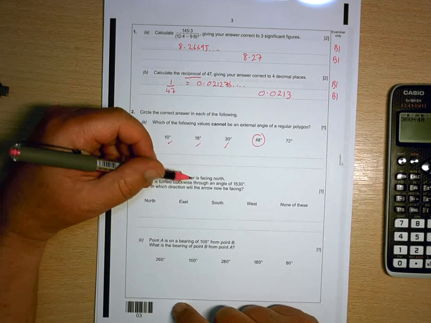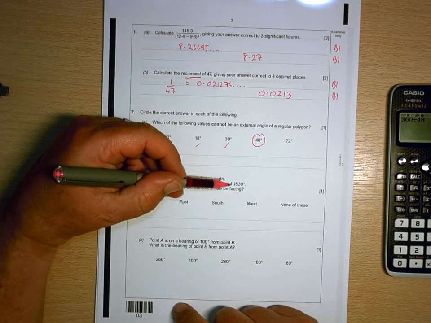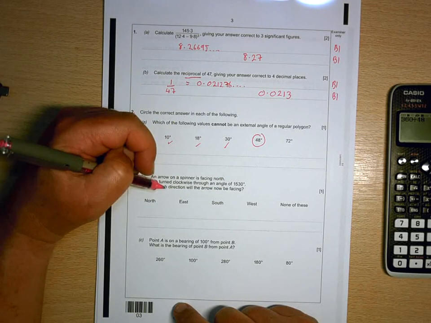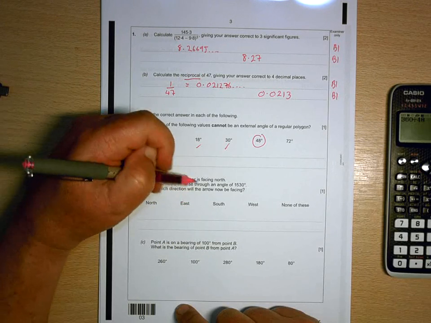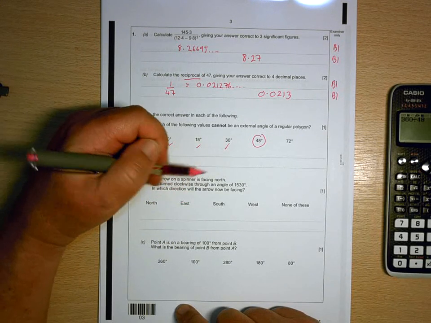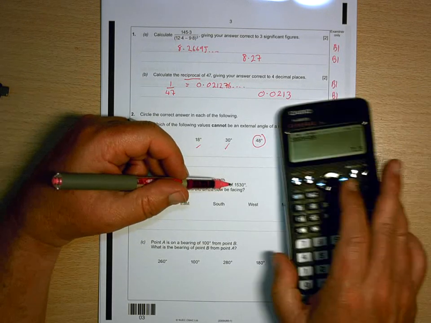An arrow on a spinner is facing north. It is turned clockwise through an angle of 1530 degrees. In which direction will the arrow now be facing? So in a complete turn there are 360, so the spinner is going to go around a full turn more than once.